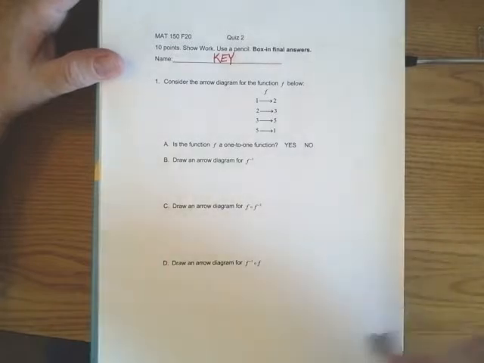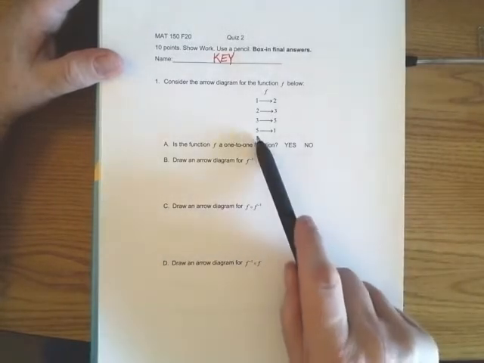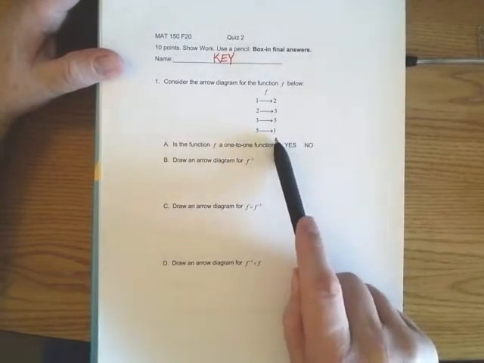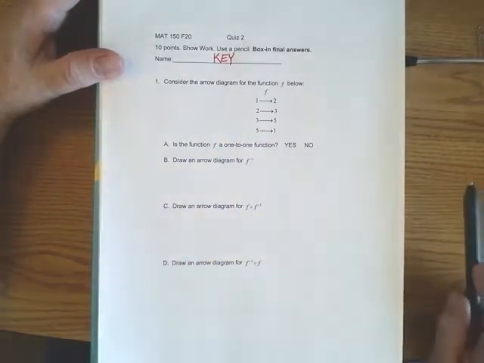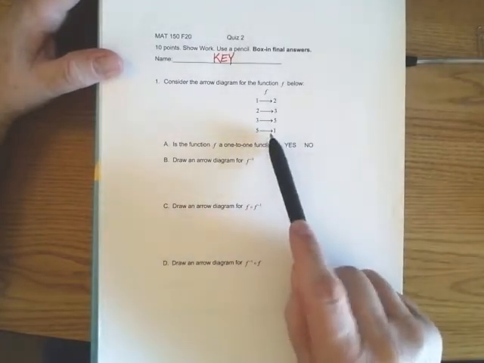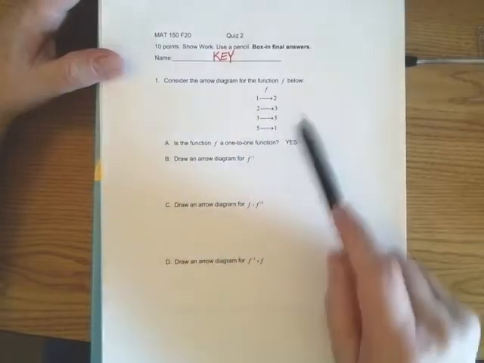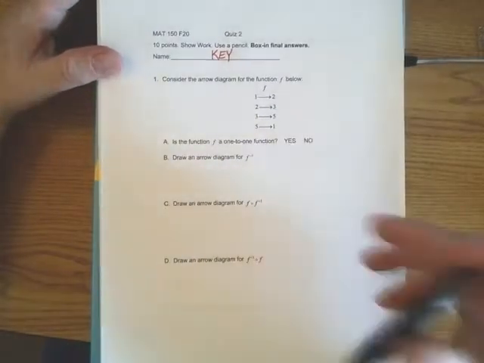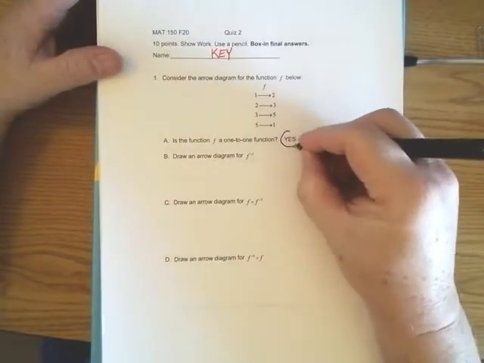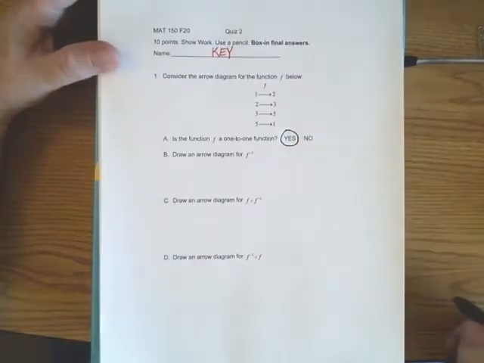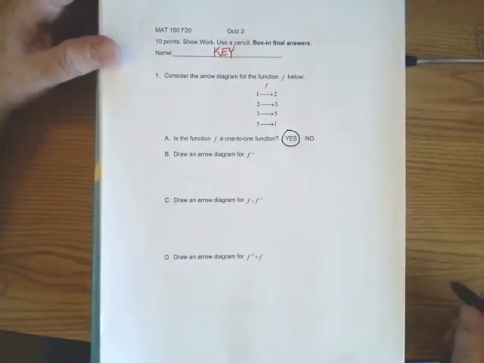Is it true that corresponding to every element of the domain, there's only one element of the range and vice versa? And the answer is yes. You can see I could actually turn the direction of the arrows there, and I would also have a function. So yes, this is indeed a one-to-one function. Draw an arrow diagram for f inverse.